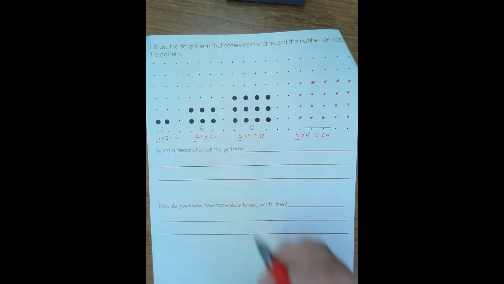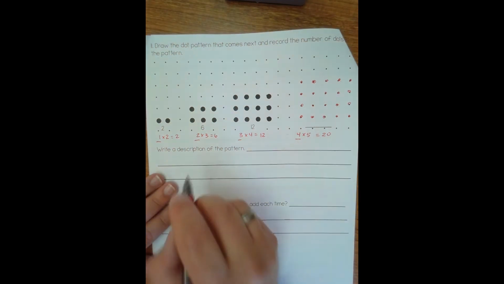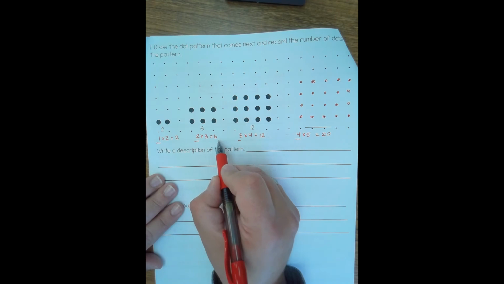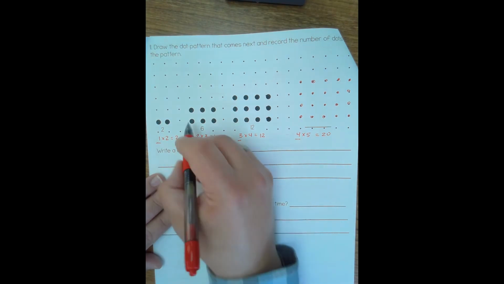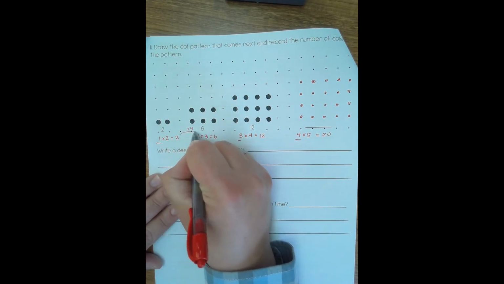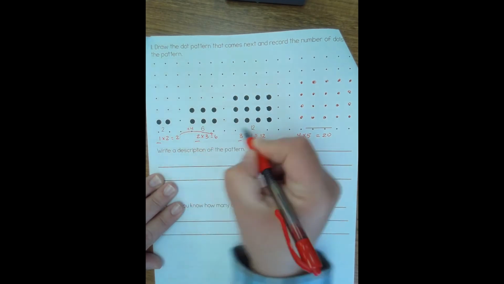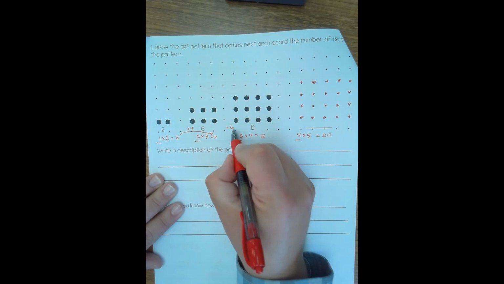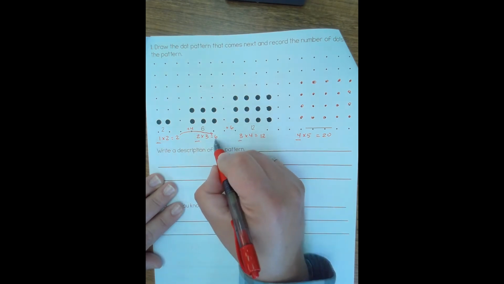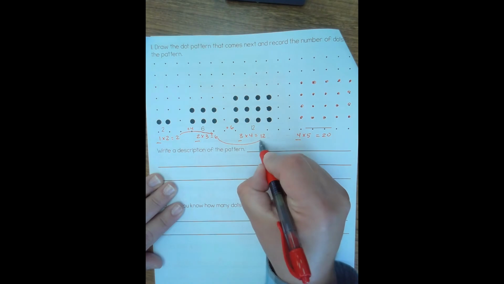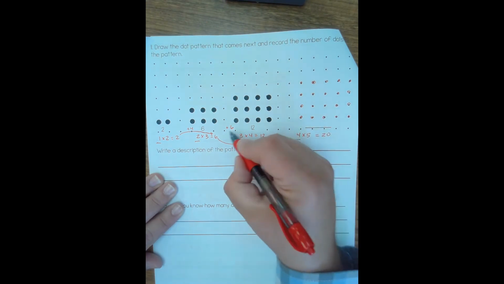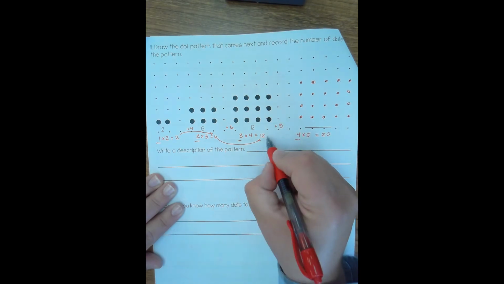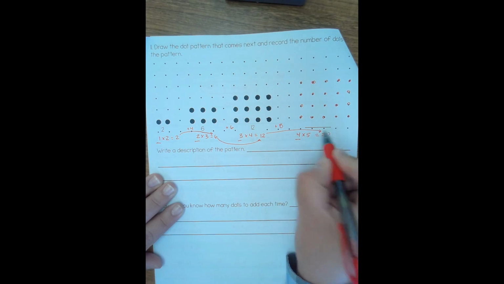So write a description of the pattern. Well, there's many different patterns here, but what I noticed is that every answer is increased by the next even number. So if I went 2 and I went plus 4, I get 6. If I go 6 plus 6, because that's our next even number, so I go plus 4 plus 6, so 6 plus 6 gets me 12. Our next even number, so if we went plus 4 plus 6 plus 8, so 12 plus 8 equals 20.